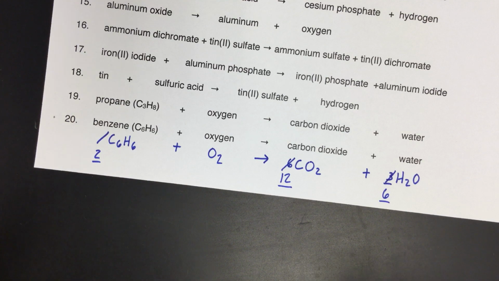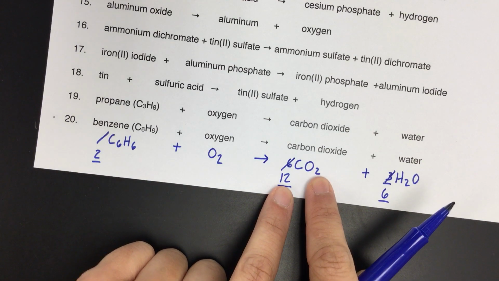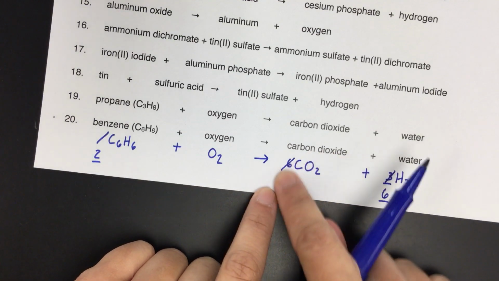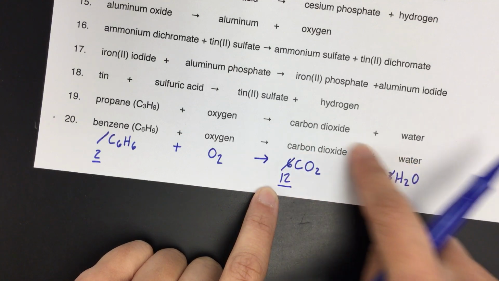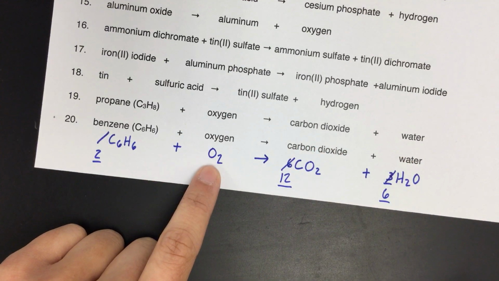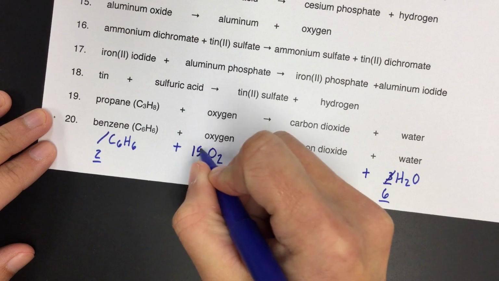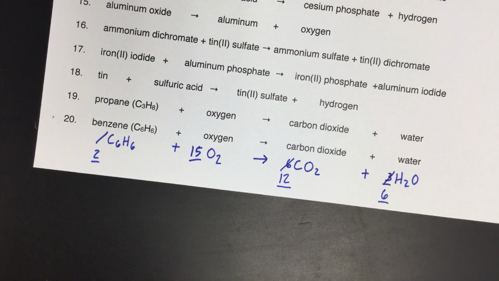Now we need to consider our oxygens. So now we have 12 times 2, so we have 24 here. We have 6 here. So now we have 30 oxygens on this side. That's good because that's an even number. Now we just need to make this into 30 oxygens. So 30 divided by 2 is 15. Okay, so bigger numbers with these types of problems, and it does require a little trick. But once you get the hang of that, and once you recognize this type of problem, it will very frequently be this form. Not always, but a lot of times if you're having trouble, that trick will help you out.